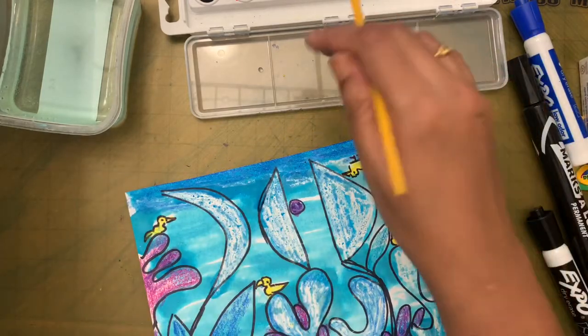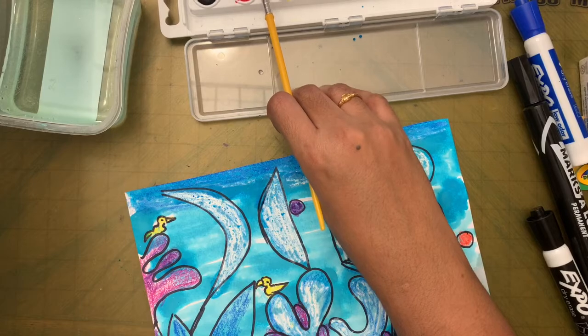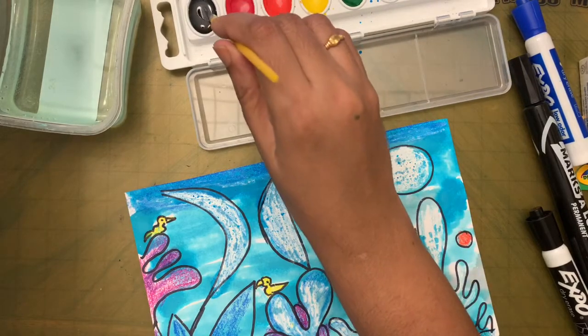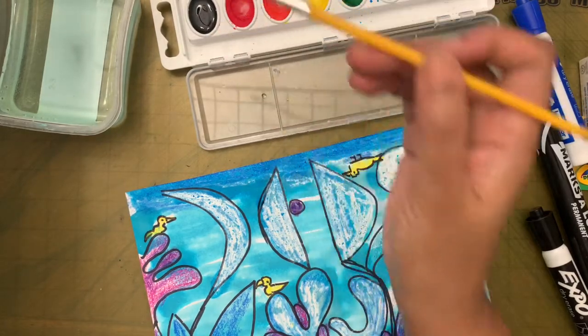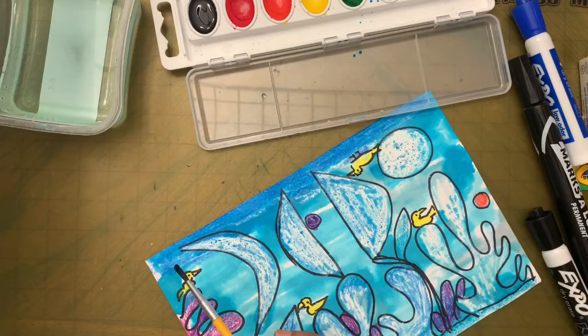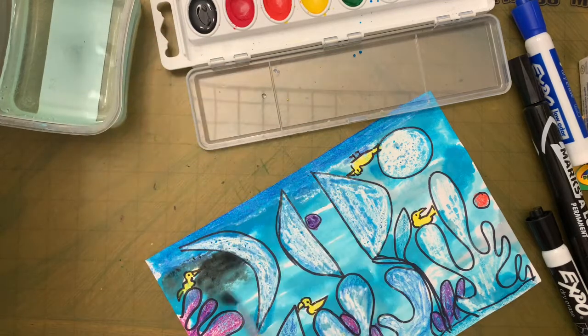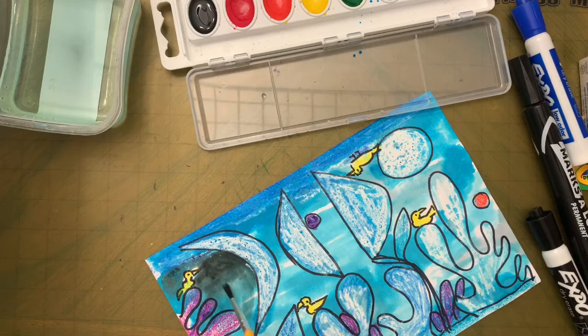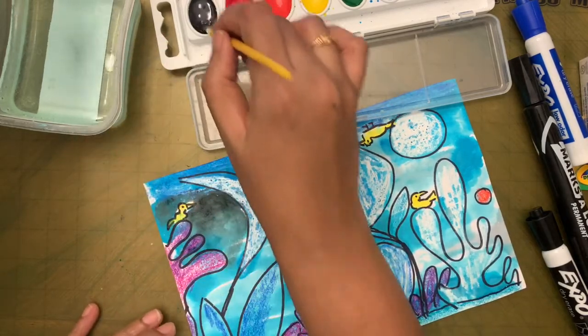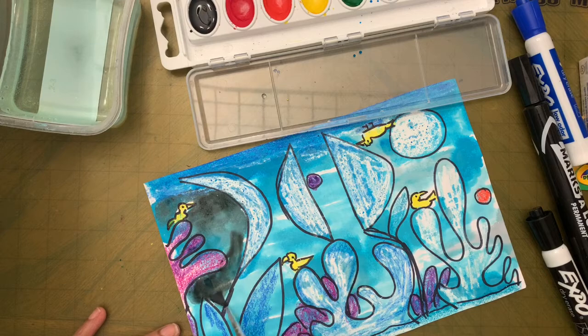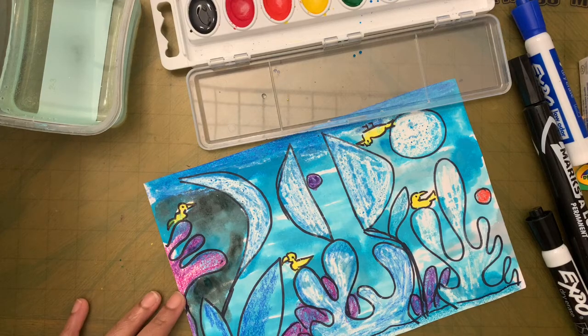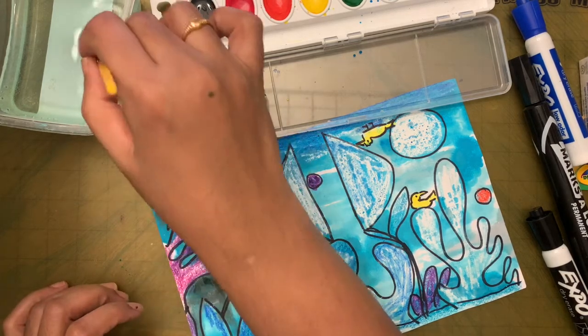Now I'm going to make it a little bit more dark. So for that, I'm going to put it in black and go over this lightly. You don't have to go on top of the plants though.